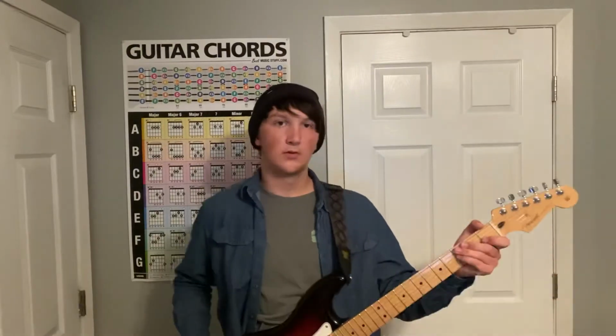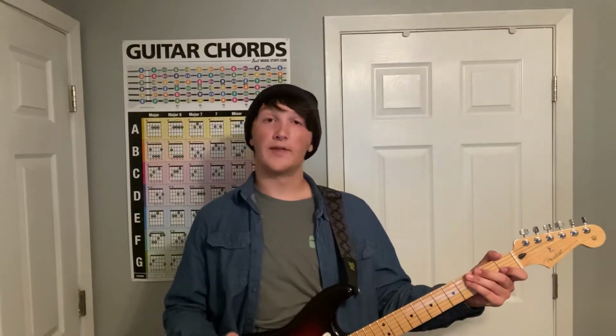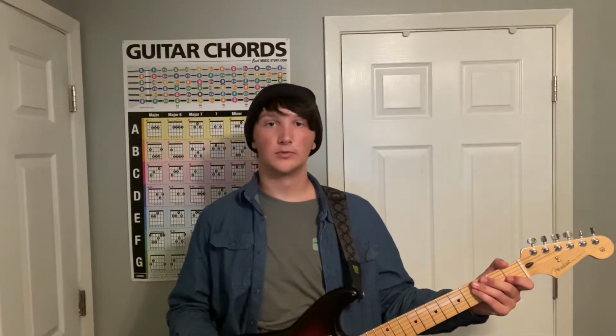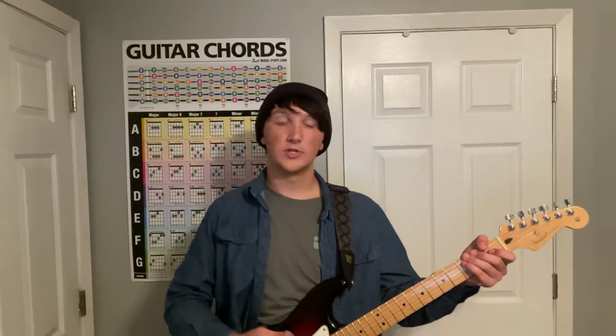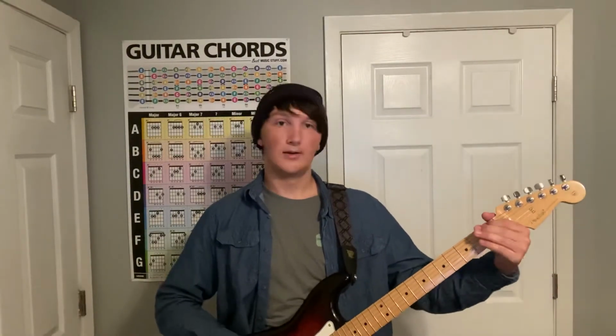First, let's talk about the strings. The strings are very important as they are what create the sound. There are 6 strings in total, and they are all named after a tone. For example, the top E string is named after the E note that it creates. It goes on so on down the line: E, A, D, G, B, E.